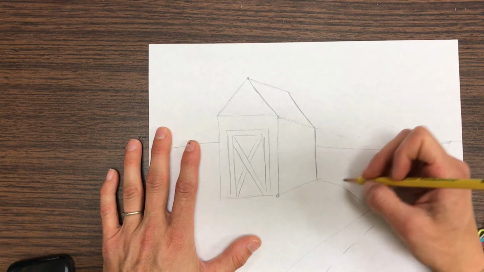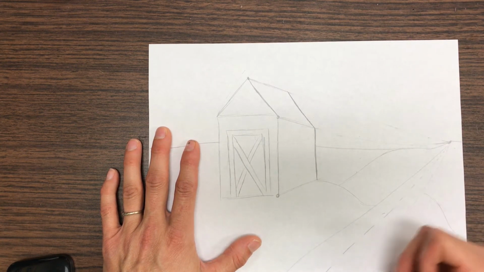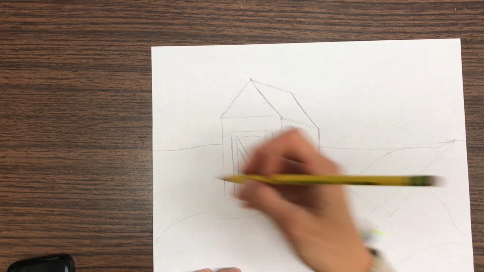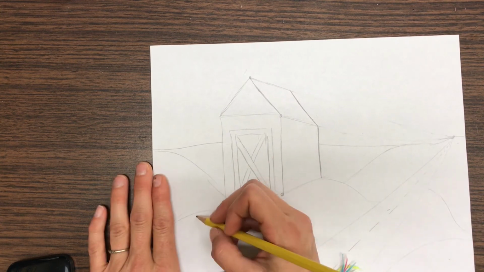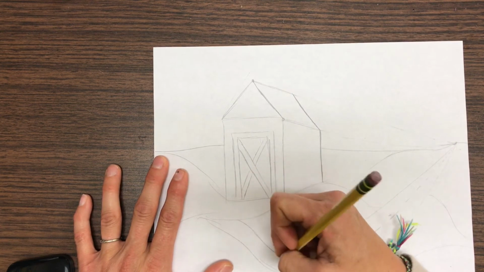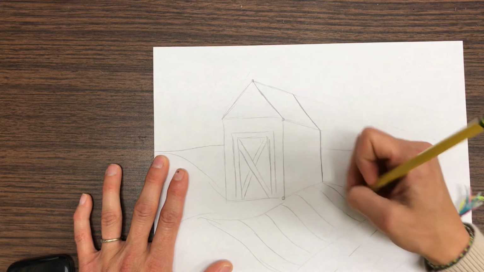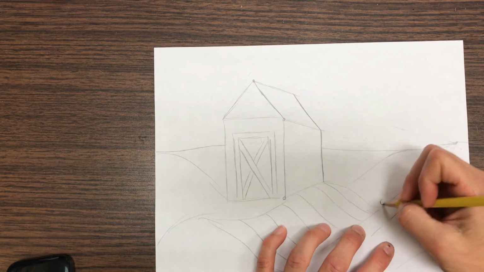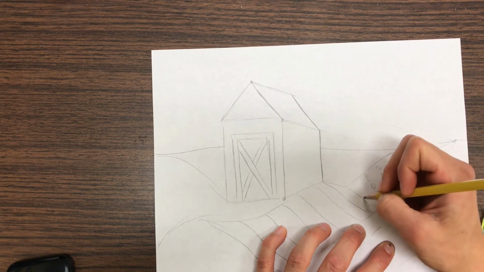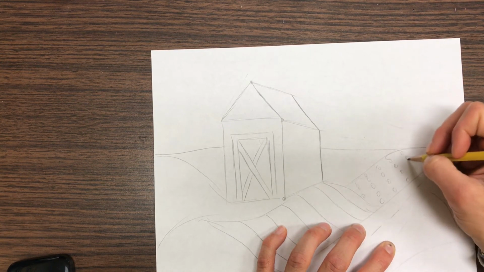So maybe in this section up here there's corn, and down here there's soybean, and there's tobacco, and then I could draw different patterns. So if they're growing in rows like this, as they get further away, those rows might get closer together. You might have little circles just to show the plants. Think about different patterns that you could show for the different things that are growing.